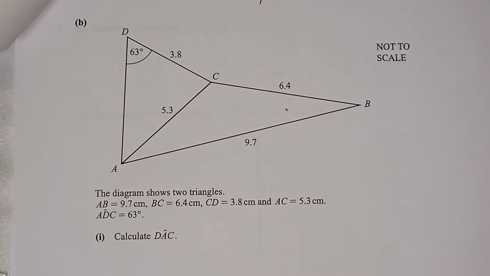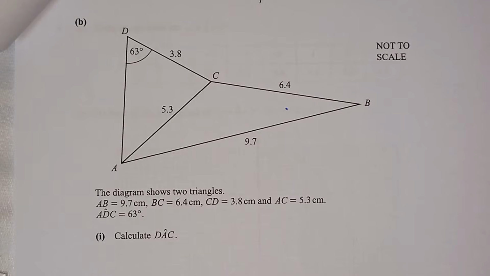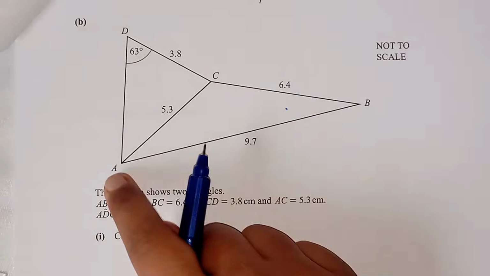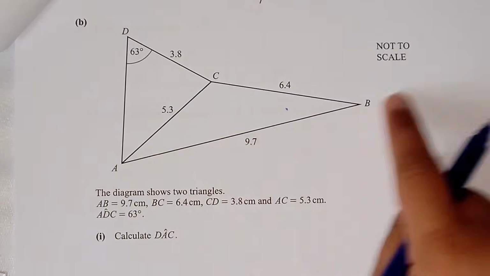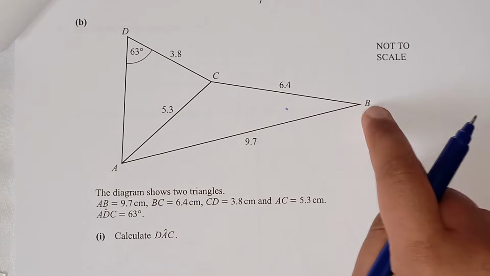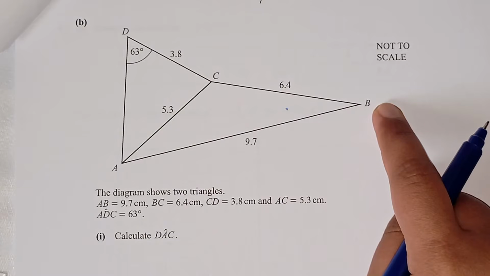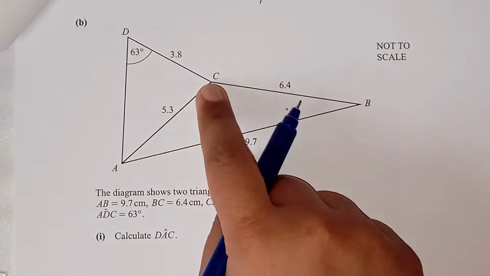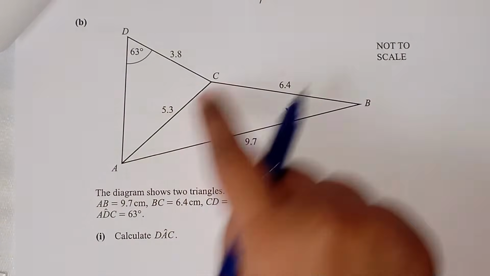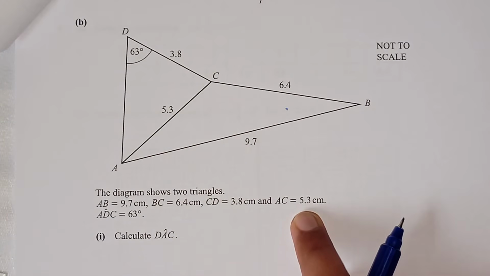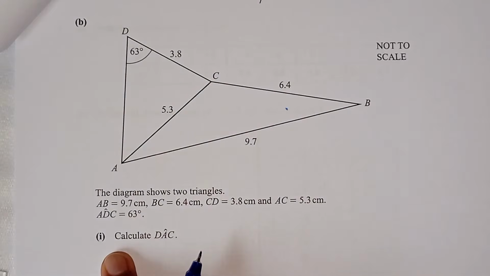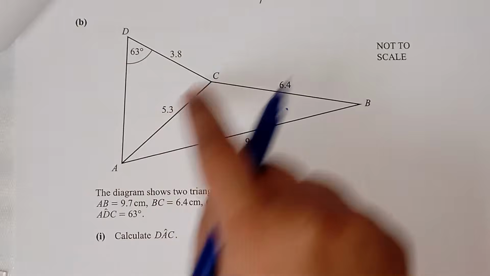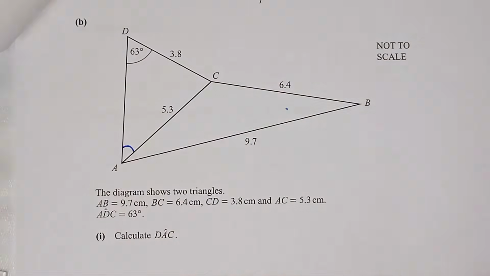Now for part B, the diagram shows two triangles, ABC and ACD. A to B is 9.7 centimeters, B to C is 6.4 centimeters, C to D is 3.8 centimeters, and A to C is 5.3 centimeters. Angle ADC is 63 degrees. For the first part, calculate the angle DAC. DAC, this angle we need to calculate.